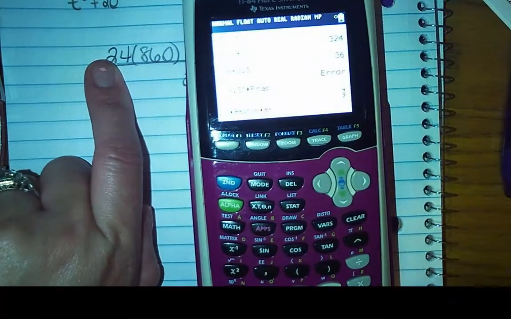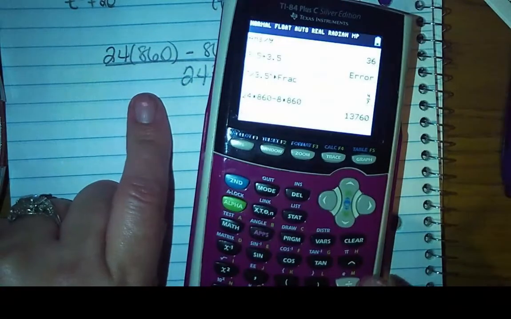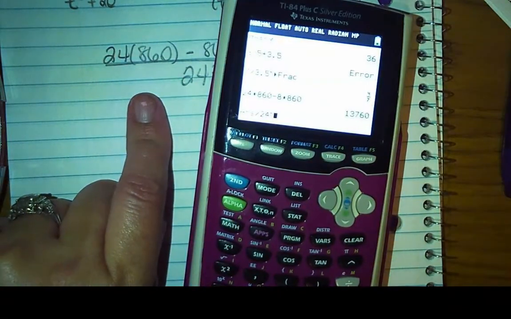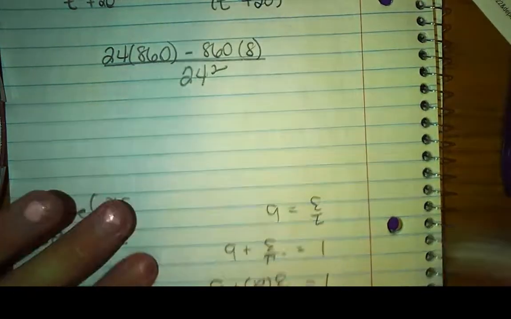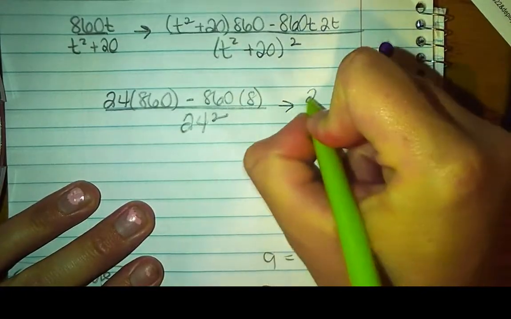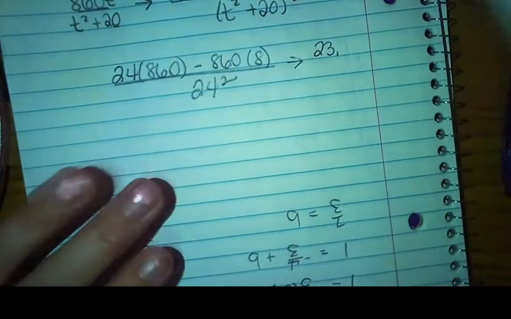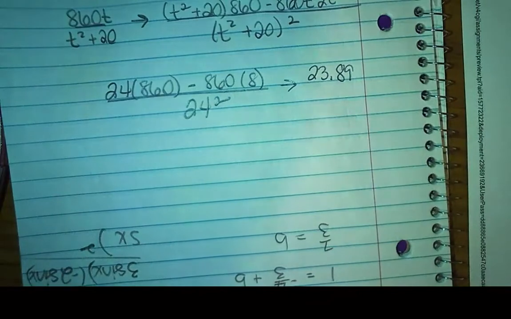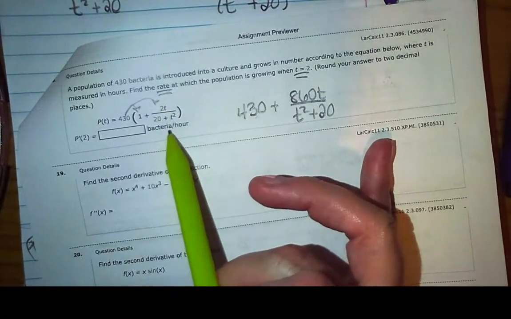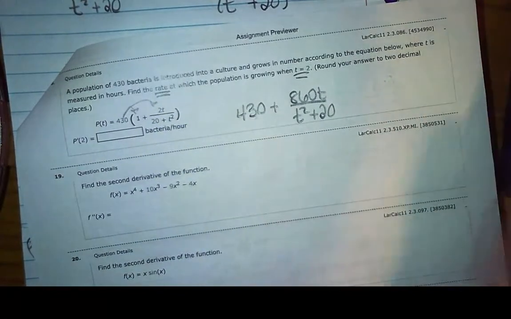I'm going to divide that by 24 squared, and I get 23.8888. So I get 23.89, 2 decimal places. So we have partial bacteria. So I've got basically 23.89 bacteria per hour at that precise moment in time.